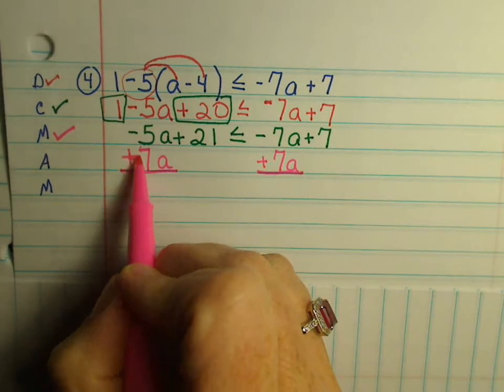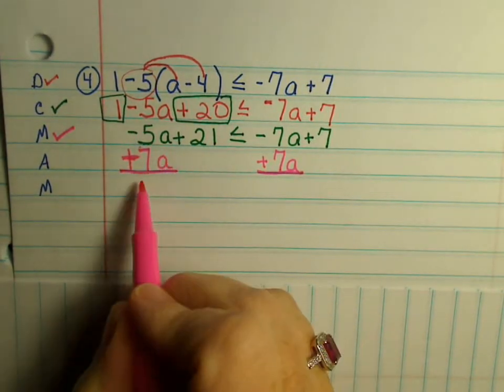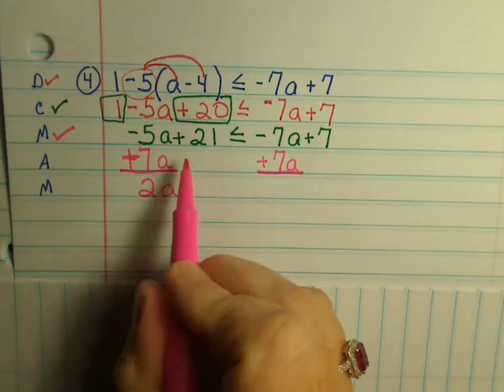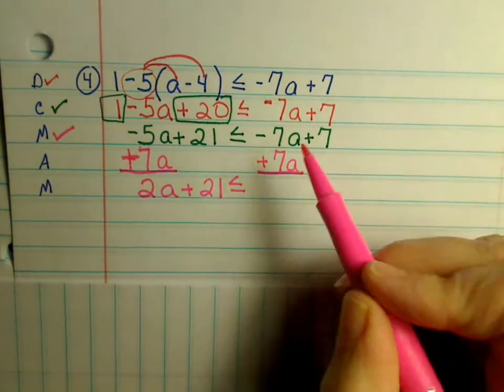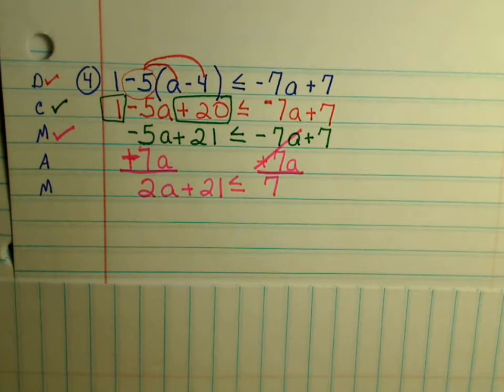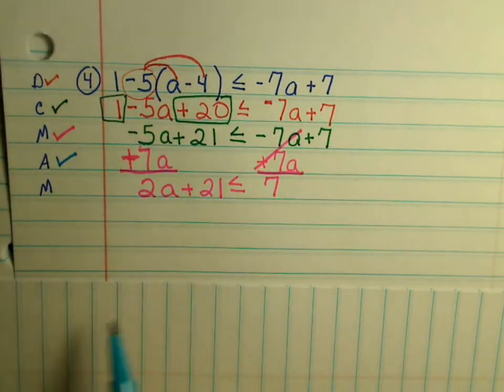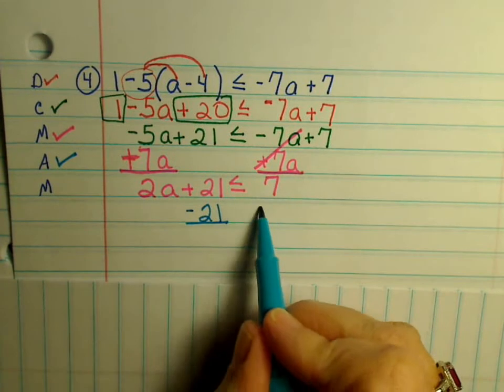So a negative 5a plus 7a is 2a. Going to bring down the plus 21, the inequality sign. Those cancel, and then I just have a 7 here. Okay, now it's time to do the inverse of adding or subtracting. So I am going to do the inverse of adding, and I'm going to subtract 21 from both sides.